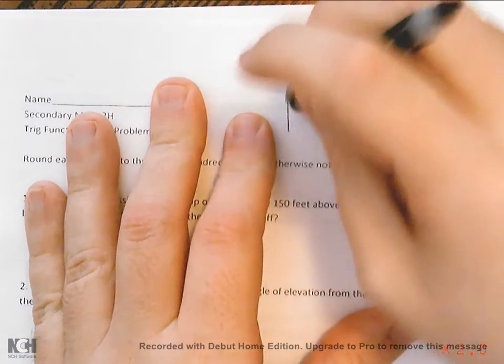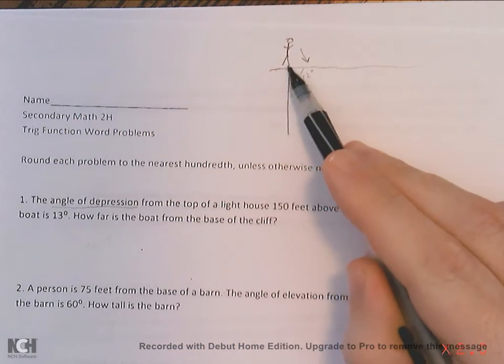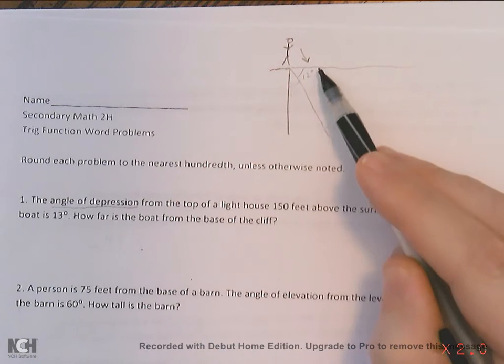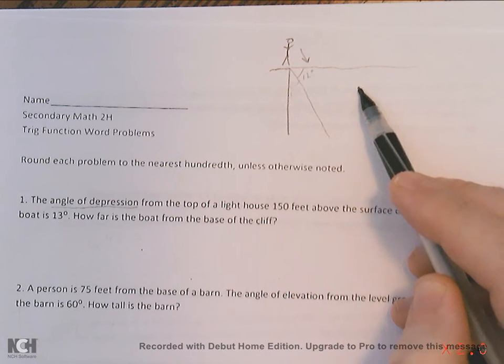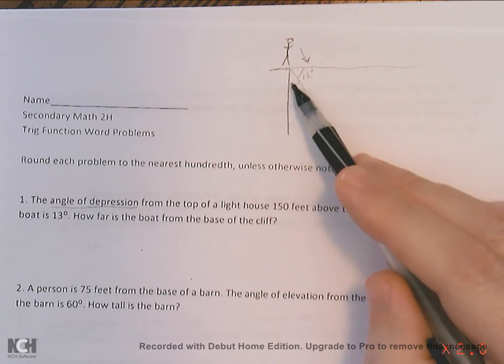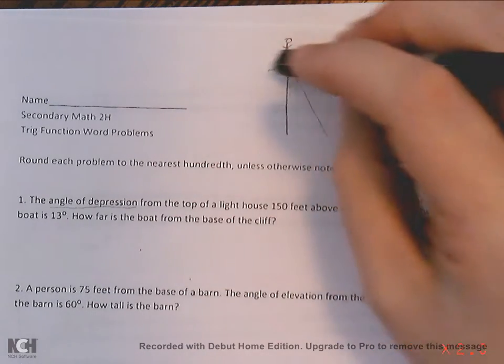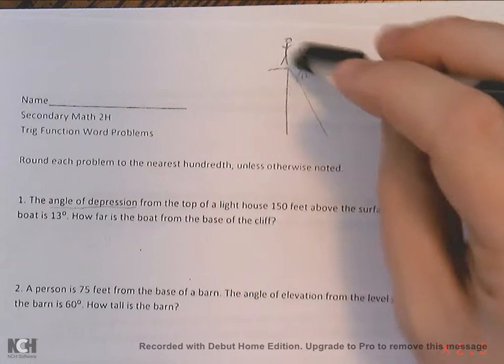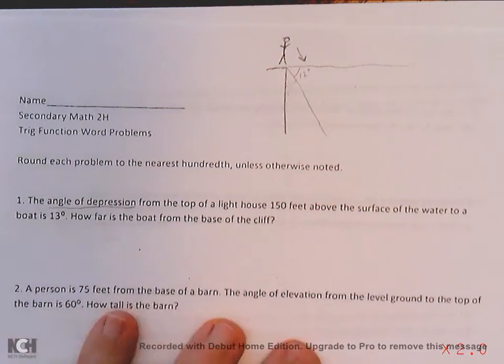So the idea here with angles of depression, it's basically if you were going from a horizontal line down, that's the angle of depression. So you don't just start by doing a triangle going straight down. It's like it's thinking of a horizontal line, and you're drawing an angle from there when it talks about angle of depression. You're going to see that phrase a lot. So when you're setting up your problems, that's what you need to be aware of.